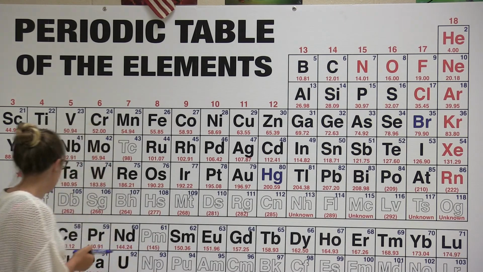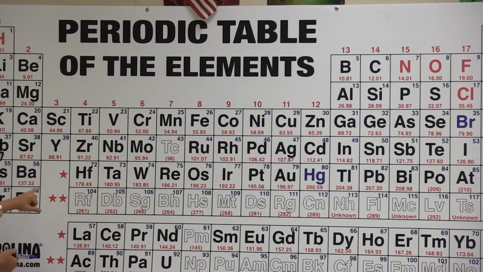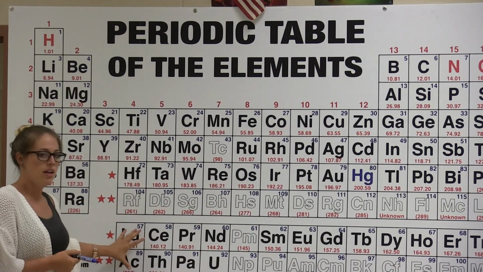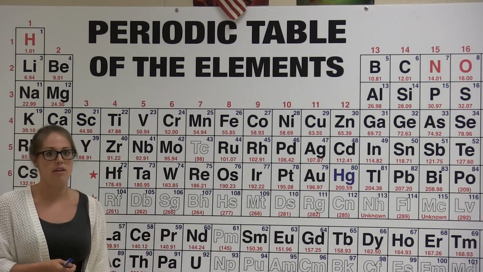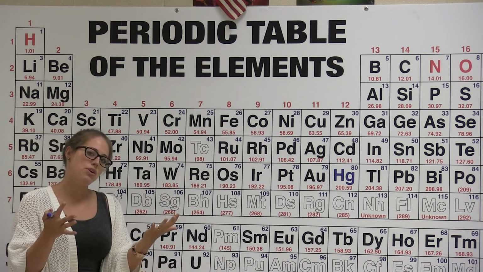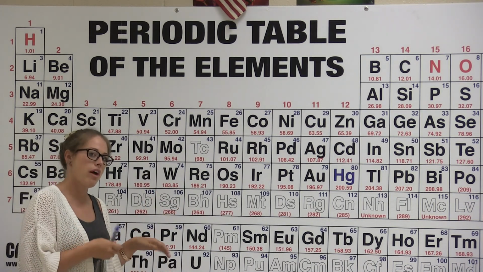Now if you go down here, there are 2 little stars. These are going to represent our f block. If you go through and count it, there are 14 electrons in our f block. So 14 divided by 2, we're going to get 7 orbitals for our f block.